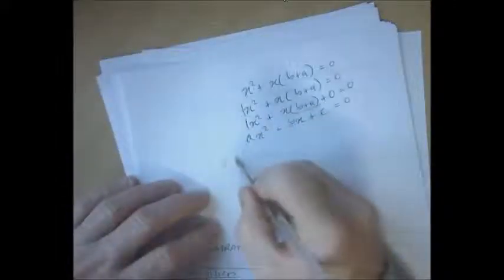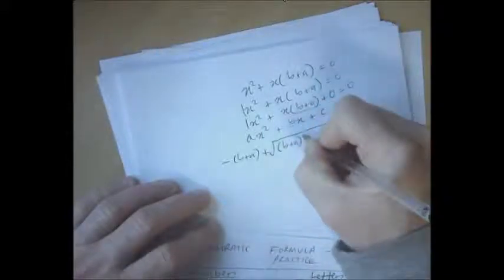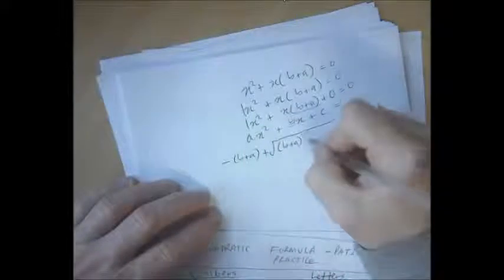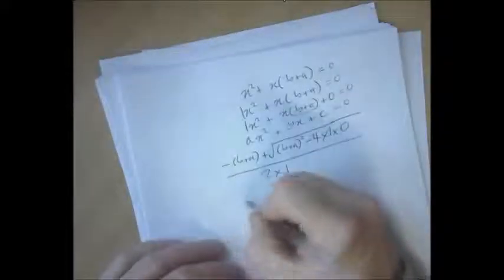So negative b is negative b plus a in a bracket, plus the square root of b plus a in brackets, minus 4 times this, times this, all over 2 times this. Now let's simplify.